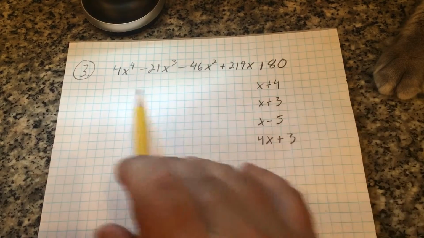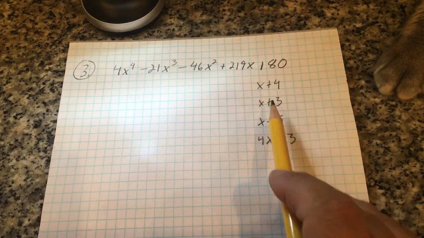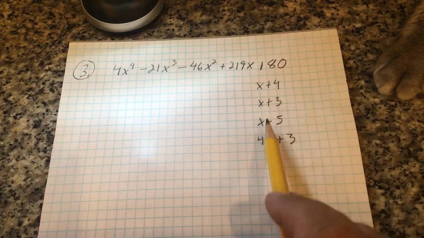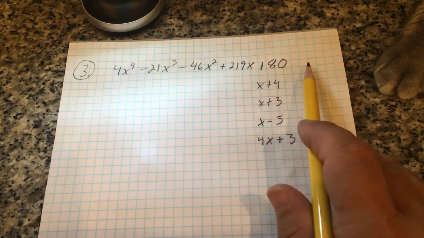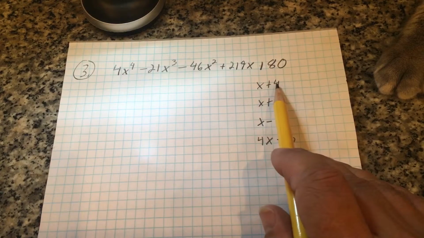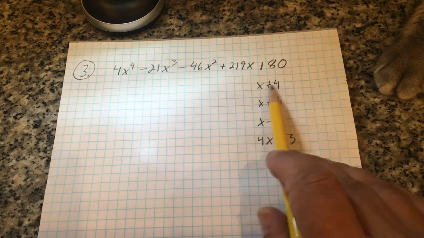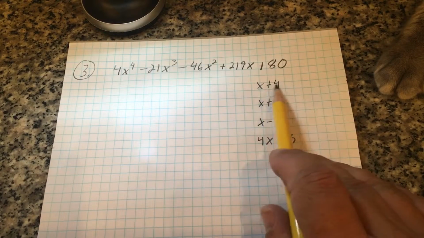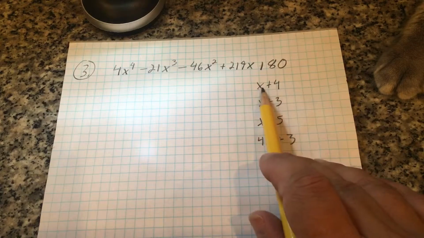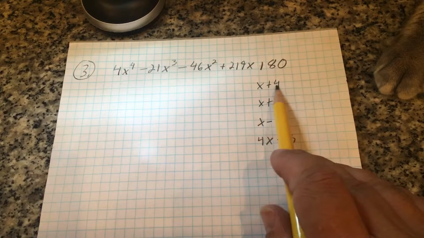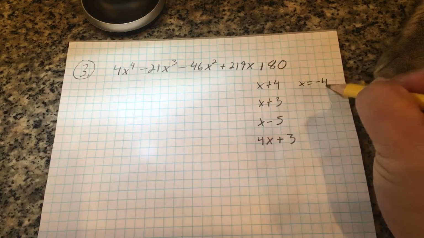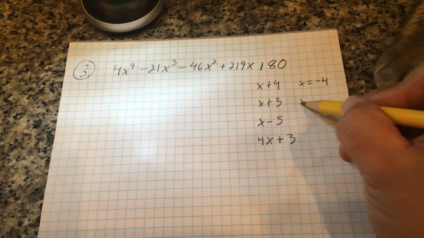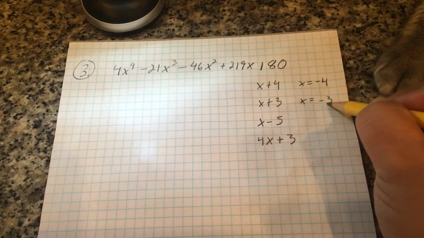What I want to do is see if any of these are or are not a factor of this fourth degree polynomial. I want to take a possible solution. A solution, if x plus 4 is a factor, would be x equals negative 4. This solution would be x equals negative 3.